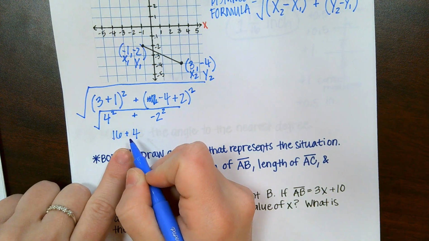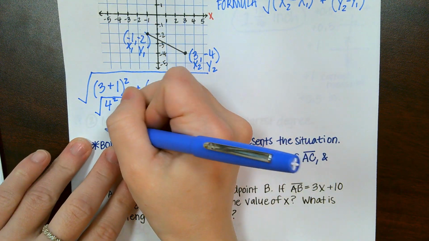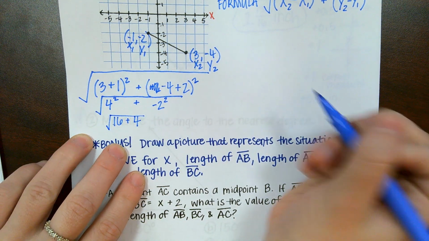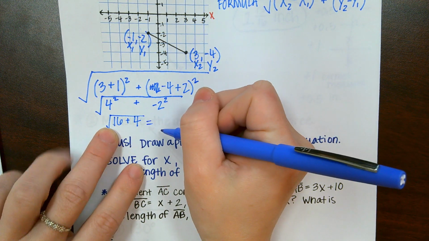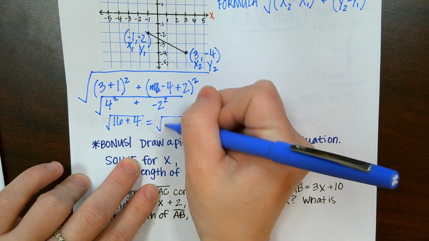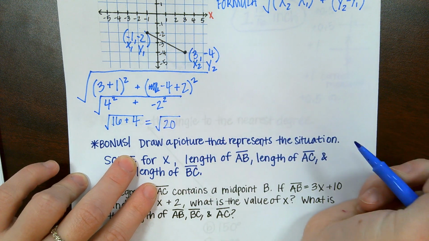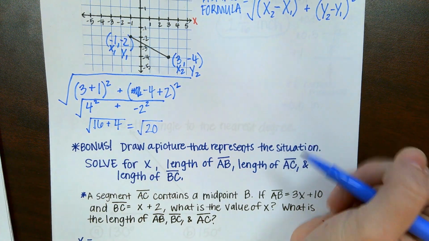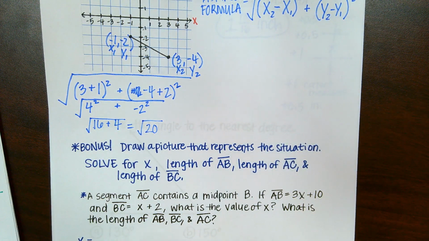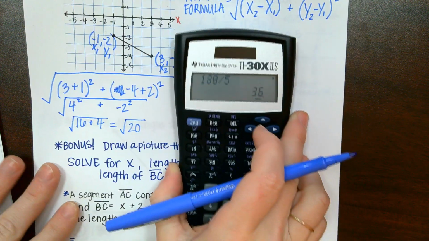So now I have 16 plus 4 under square root. 16 plus 4 is 20. And now I just need to figure out what the square root of 20 is. So to do that, we're going to use our calculators.